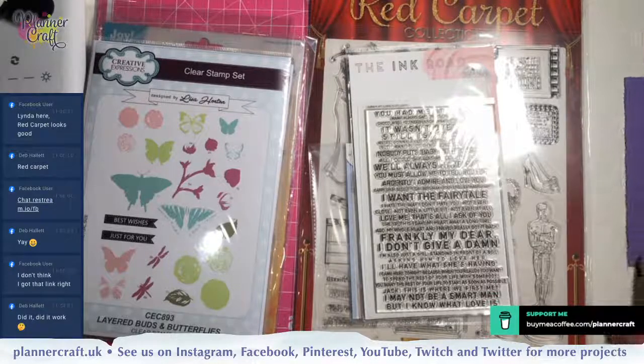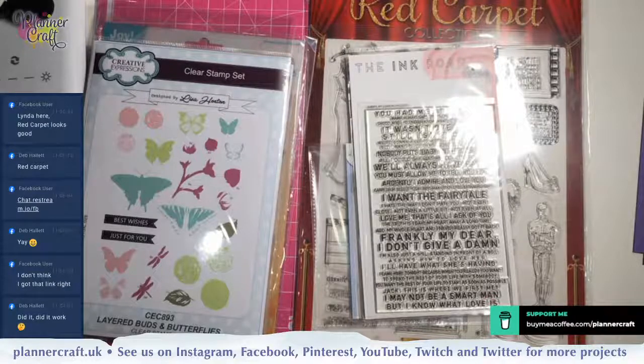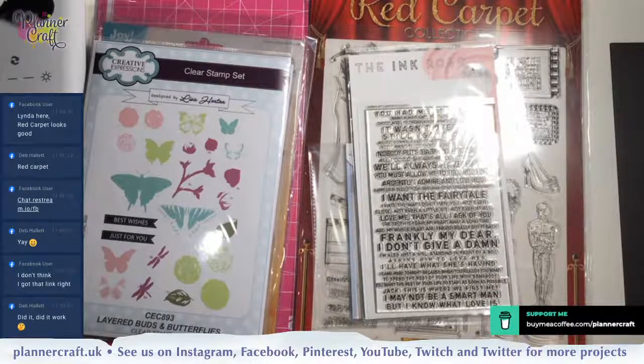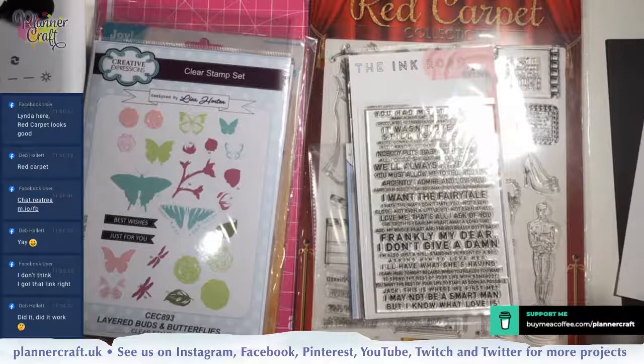So let's pull out what we have in our stash, because that might dictate what size card we do. I have some really thick black card actually, which might be good for this technique. And we have some glossy card that might be good for doing some colouring with.